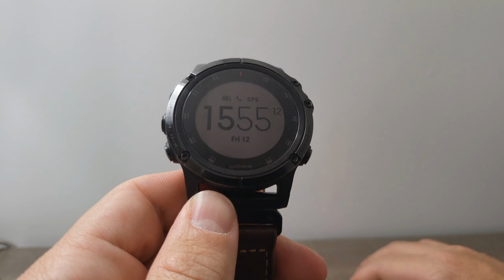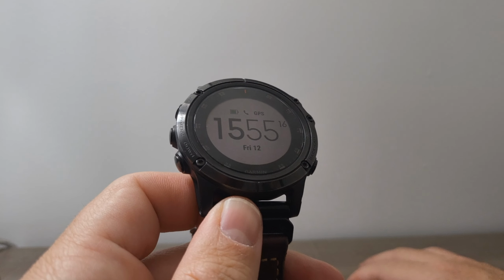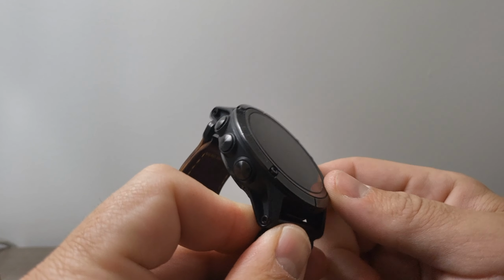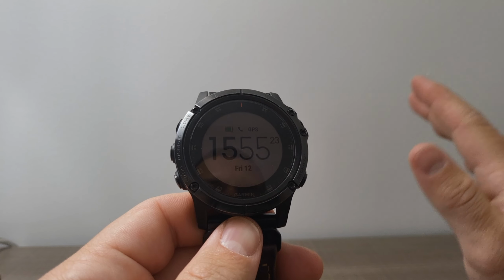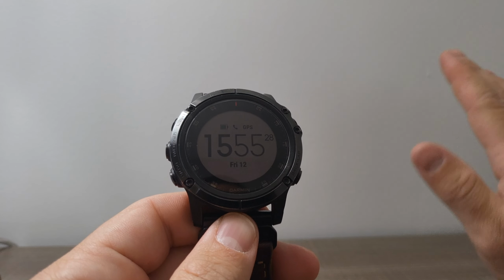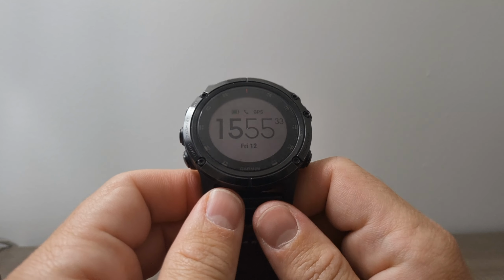So that's just a quick tutorial on how to use the basic features of a Garmin Fenix watch. This is basically the features that I use for paramotoring, and this is the second Fenix watch that I've had, and I really enjoy them. I think they're worth the money.